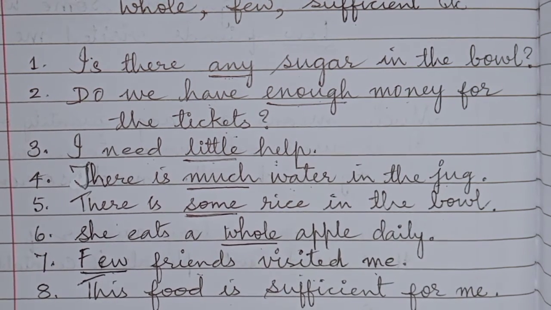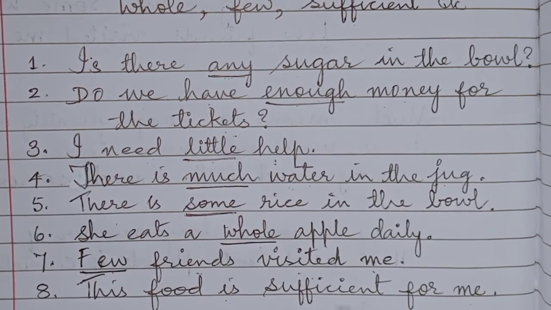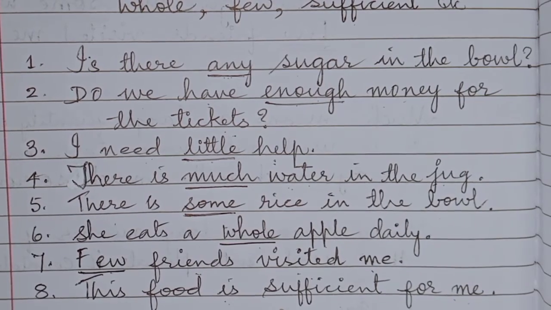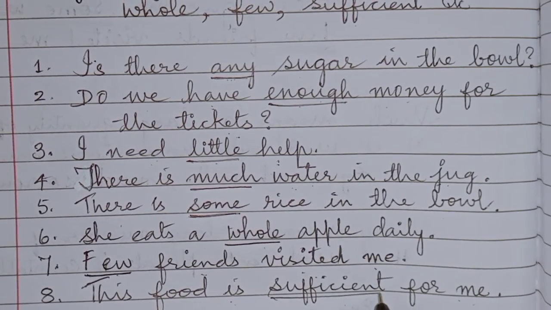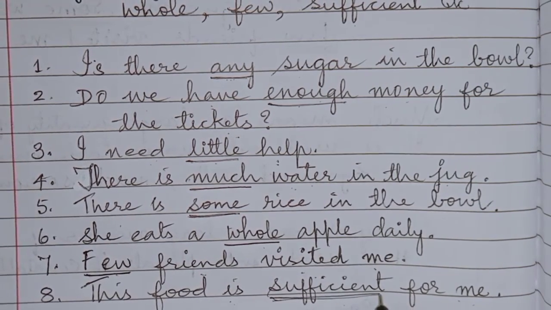This food is sufficient for me. Sufficient tells about the quantity. The food is sufficient for me.